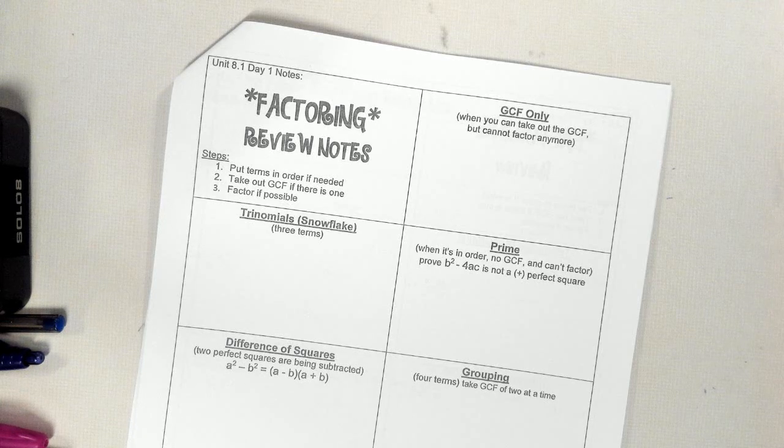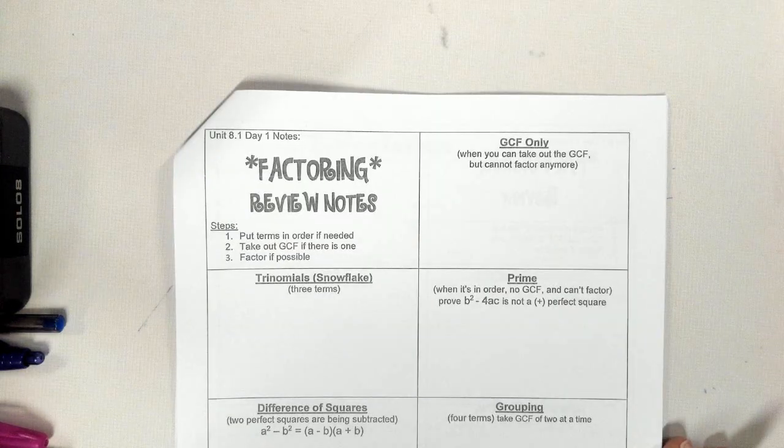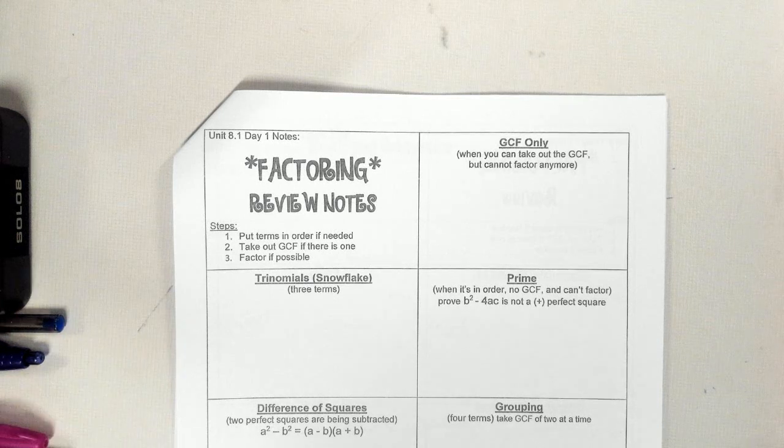Okay, so we are just reviewing factoring. There's seven different types of factoring, and then after the review, you're just going to do 7 of the same type of problems. So you're going to do 1 of each on your own. That's it. That's all we're doing today. Yes? And then this unit has lots of factoring in it, so that's why we're going over this.